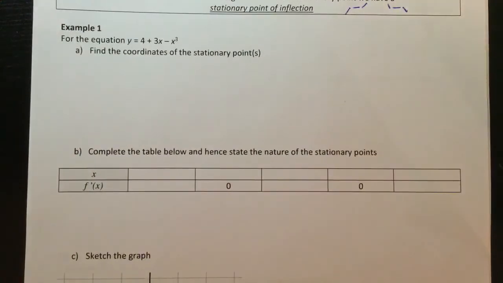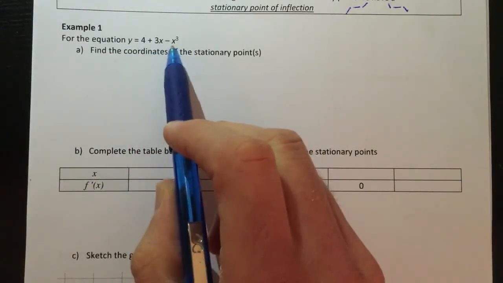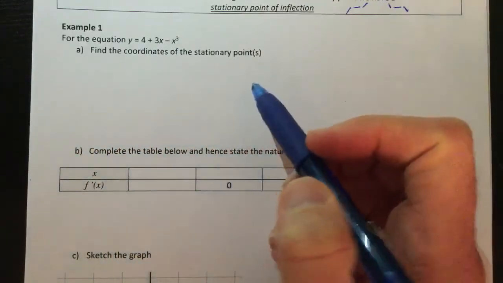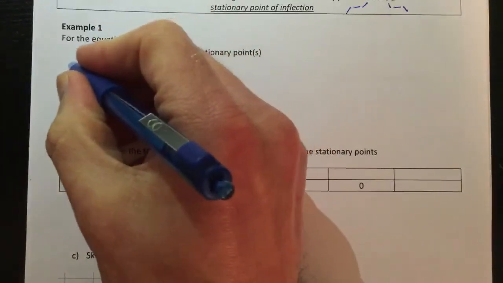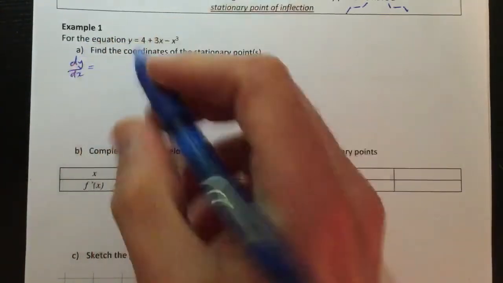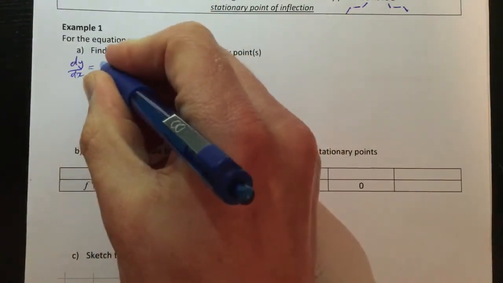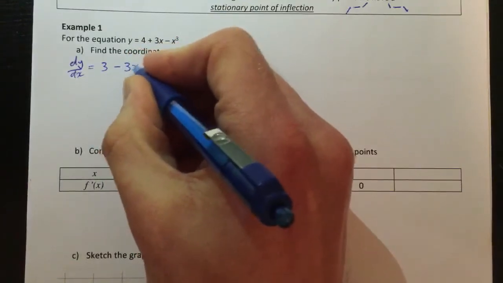It's a bit of a long one, but it says for the equation y equals 4 plus 3x minus x cubed, part A, find the coordinates of the stationary point or points. So to find the stationary points, we do what we did in the previous section, and that's determine the derivative. So dy dx equals, well, that 4 is going to become 0, plus 3x becomes a 3, minus x cubed, so that becomes minus 3x squared.